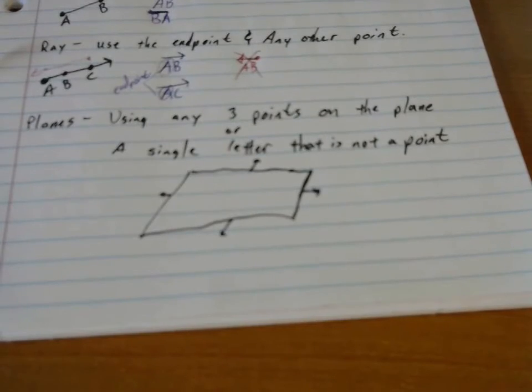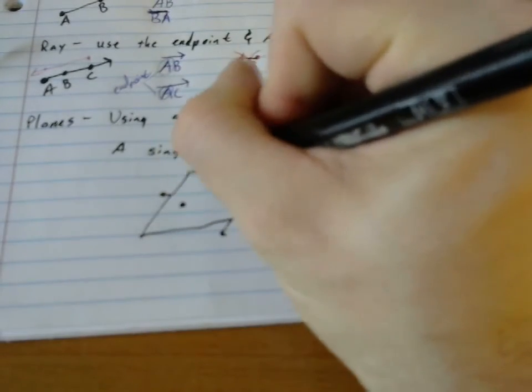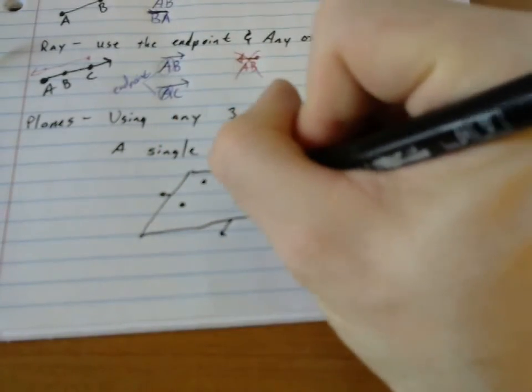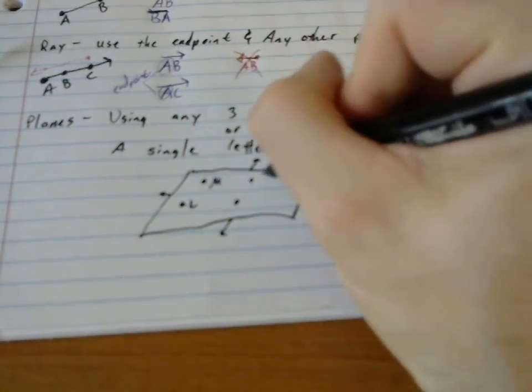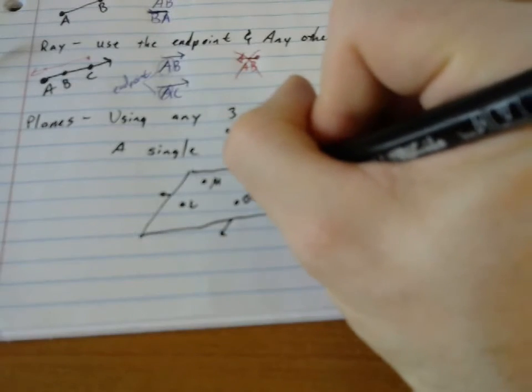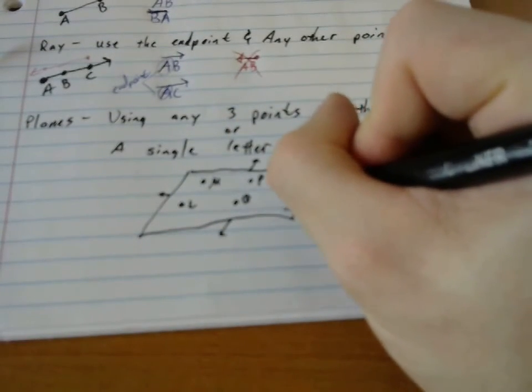It says it's going to go on and on and on. What I could do, I'm going to put some points on here. We'll call this L, M, P, Q. I'm also going to put a letter over here, Z, in the corner.